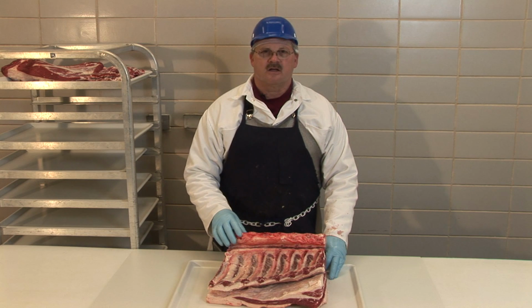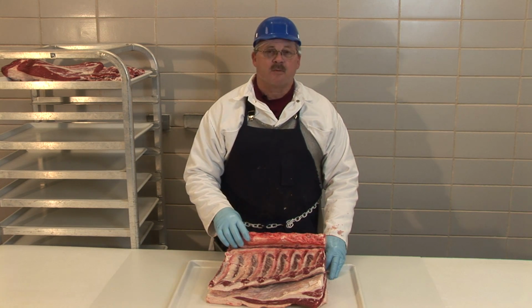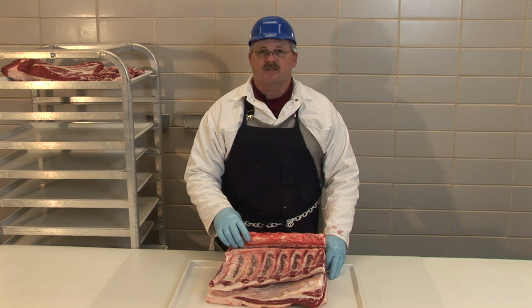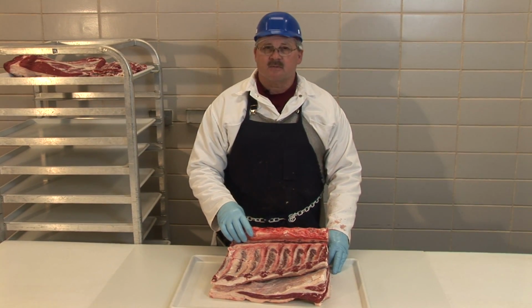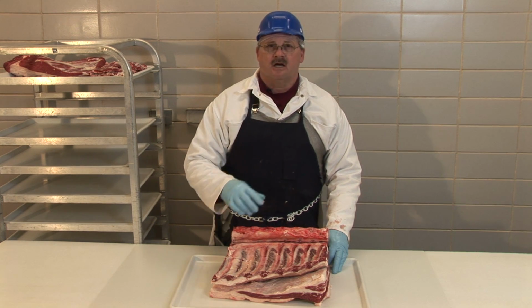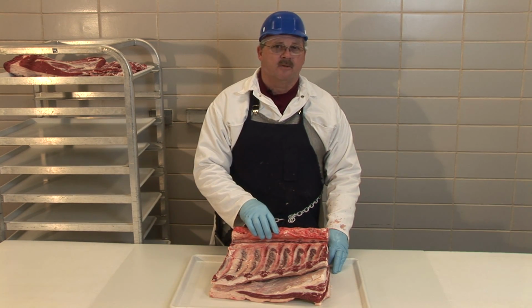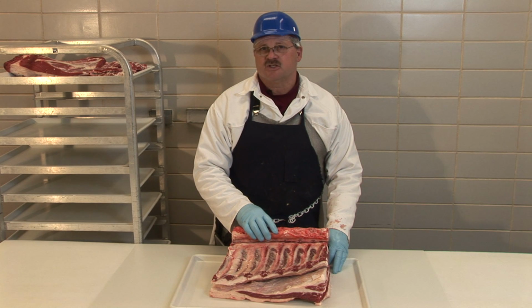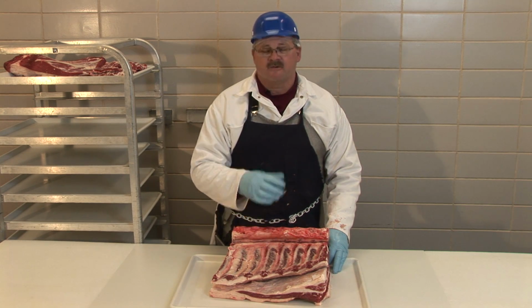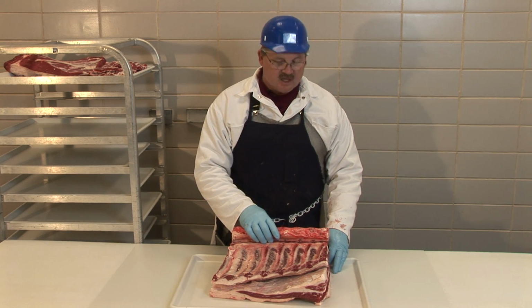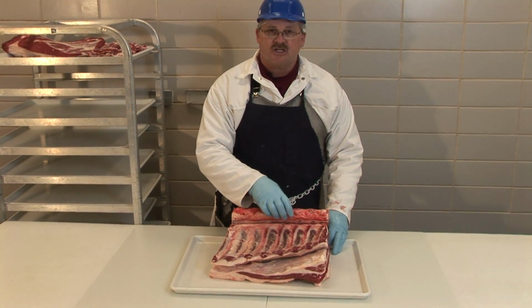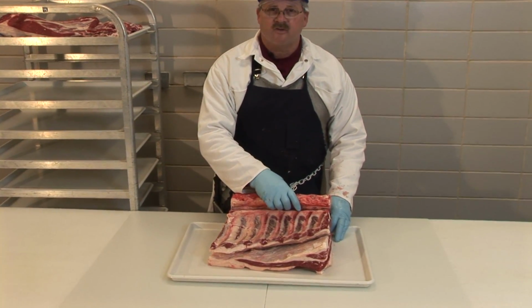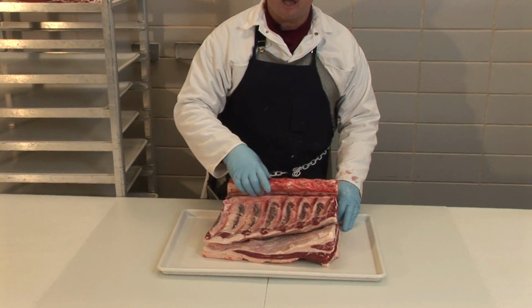We're going to start taking apart or fabricating this full rib. To do that, we're going to start to take some of the bones off of there to get down to some of the more commonly utilized subprimals or the types of ribs that you'd normally see coming out of some of the plants. To do that, the first thing that would be done is we would take this chine bone or the body of the vertebrae and we would remove that with a saw.